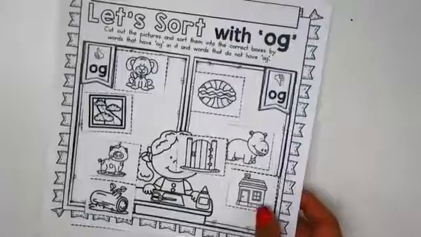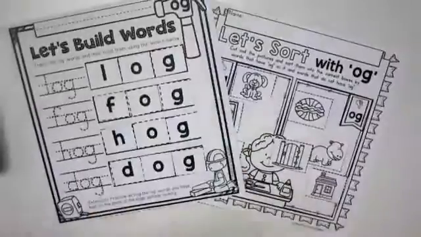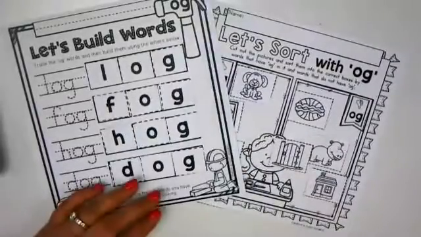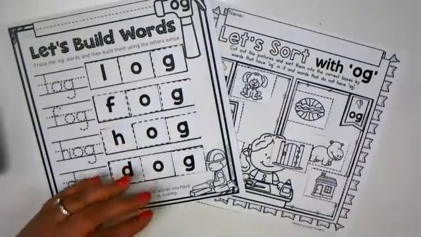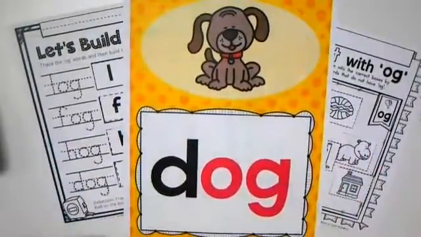All right, boys and girls, you did some great work today, working on building words with OG and sorting words with OG. And so that's all we have for today.